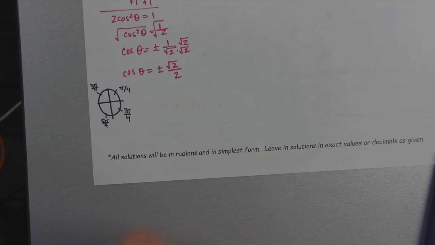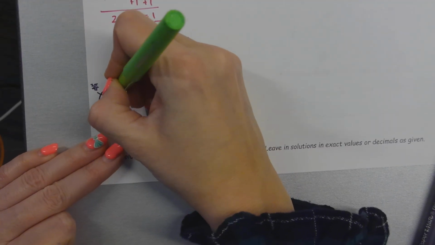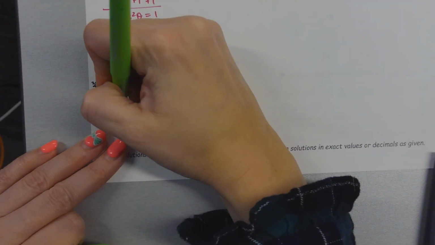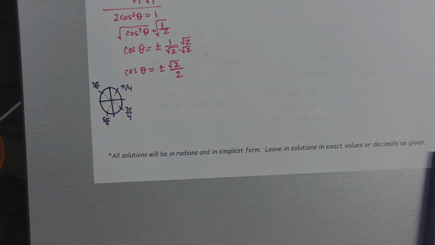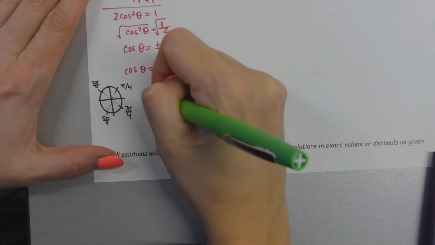solutions have the relationship where they are pi radians or 180 degrees from each other. So when that happens, okay, you are going to write your solution with 2 equations instead of 4. Okay, so technically, you could write that out with 4, but that wouldn't be the simplest form. Okay, we want it to be reduced.